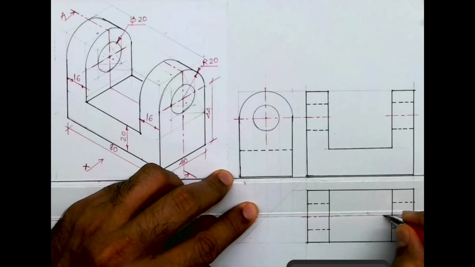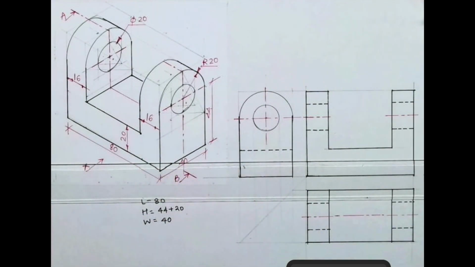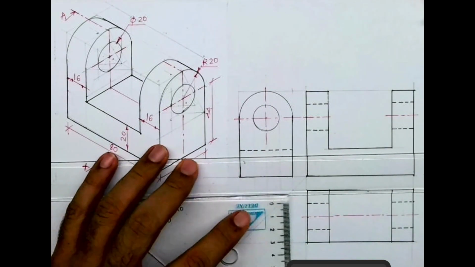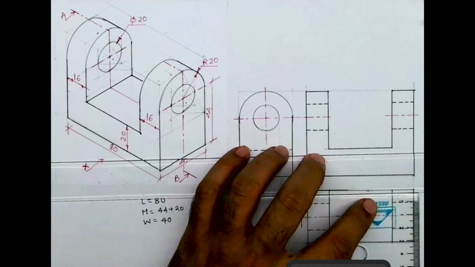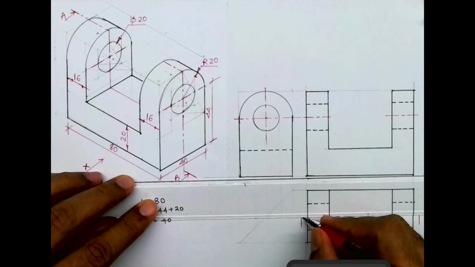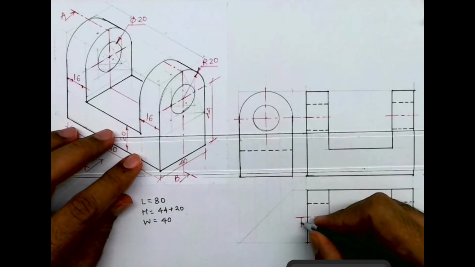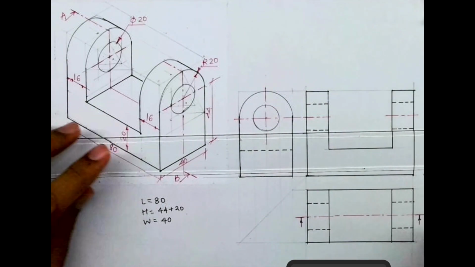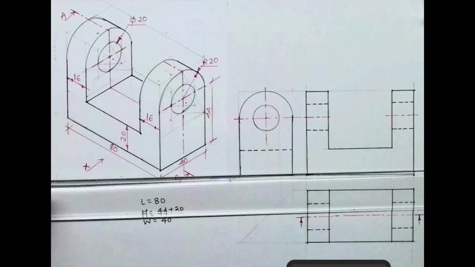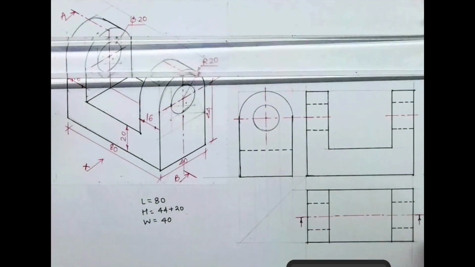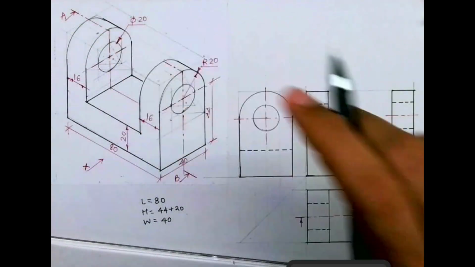Now we need to draw the sectional front view. So we'll see this line AB and we will draw it in the top view. So when you cut like this, how will it appear? See, it is passing through this.